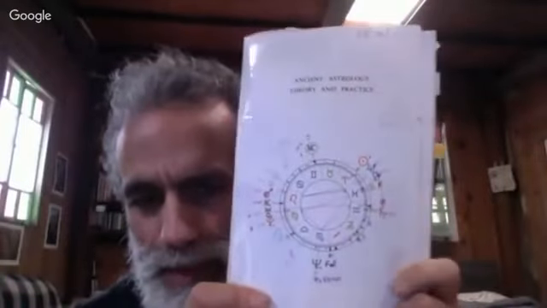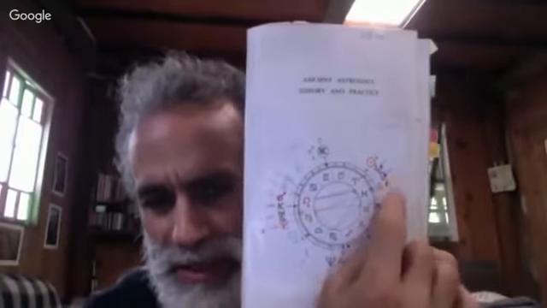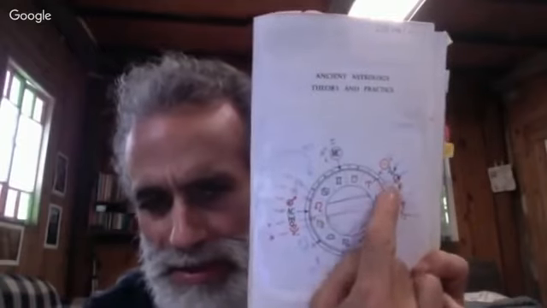As you can see, I have a lot of action going on here in the 7th house. Here is the ascendant over here. And you can see Uranus is the first planet rising, so my nature is very Uranian. Uranus and Pluto really define my personality and character here.